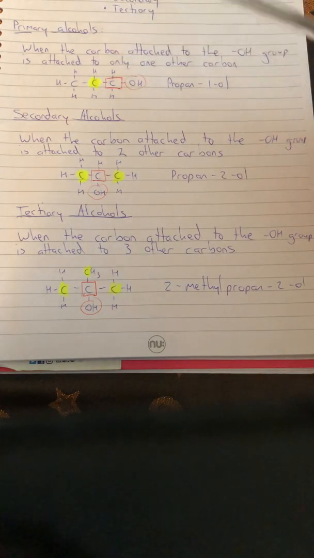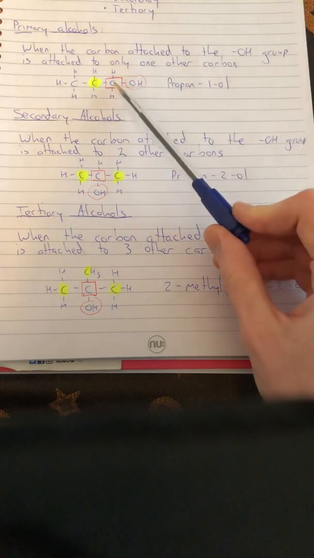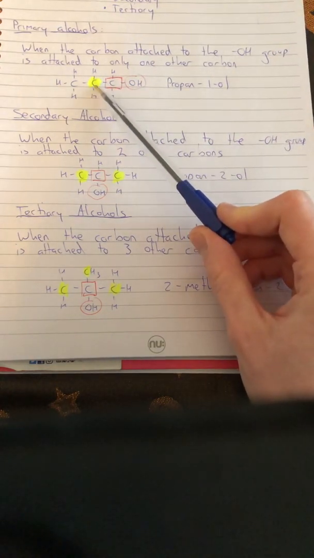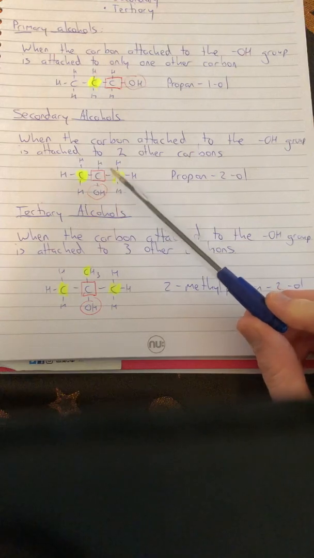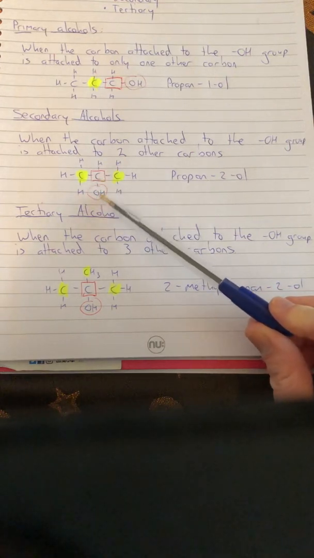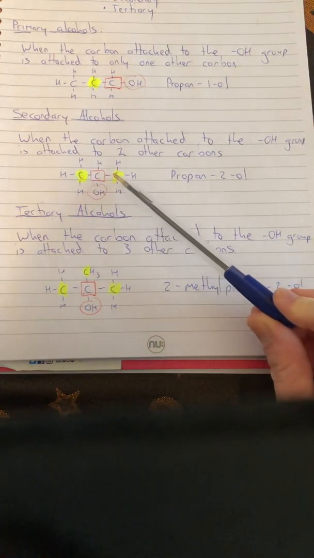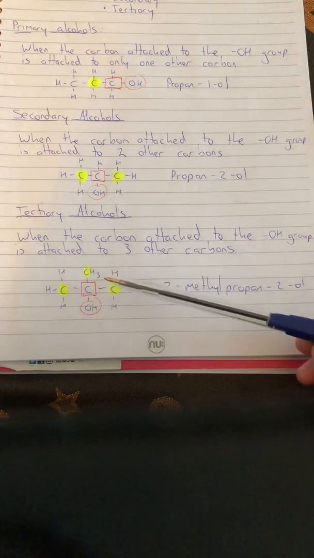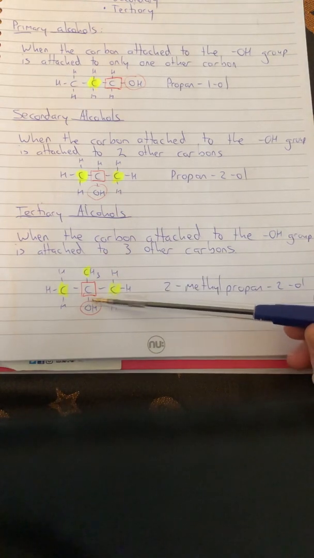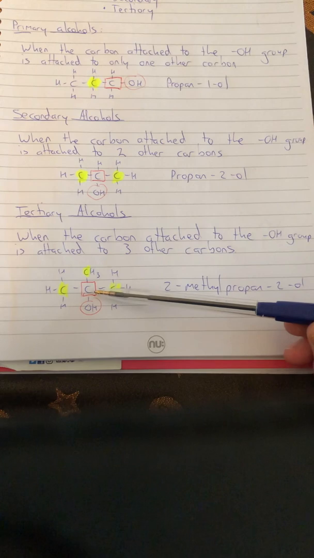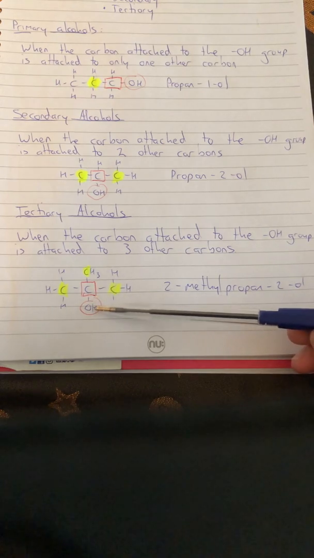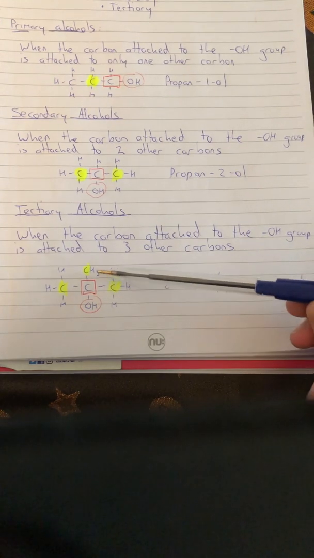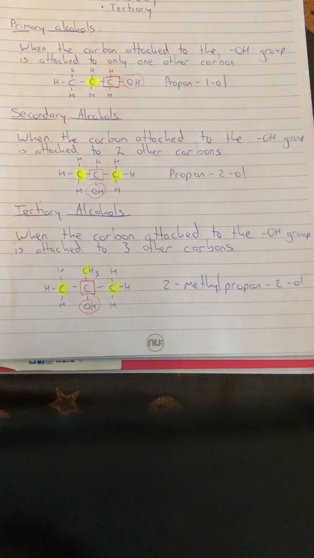Primary alcohols, when the carbon attached to the hydroxyl group is attached to one other carbon. Secondary alcohols, when the carbon attached to the hydroxyl group is attached to two carbons, and then tertiary alcohols are when the carbon attached to the hydroxyl group is attached to 1, 2, 3 carbons. Okay?